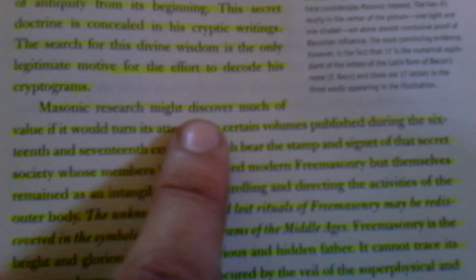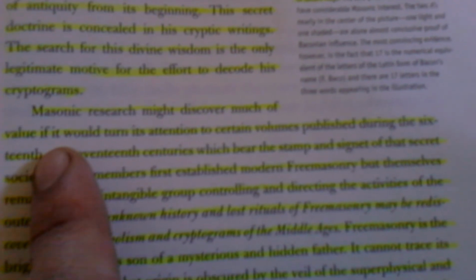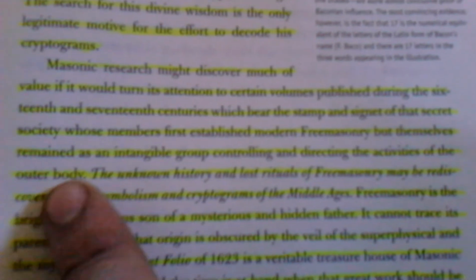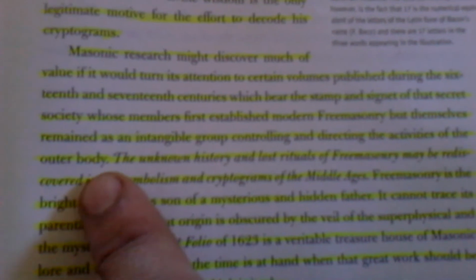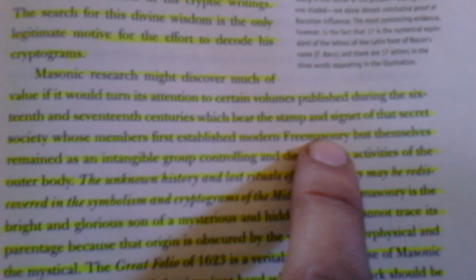It says, Masonic research might discover much of value if it would turn its attention to certain volumes published during the 16th and 17th centuries, which bear the stamp and signet of the secret society whose members first established modern Freemasonry, but themselves remained as an intangible group controlling and directing the activities of the outer body. This is the Illuminati, man. They're an intangible group, untouchable group, unseeable group, directing the activities of the outer body, driven by Freemasonry, started up by the 16th and 17th century guys like Francis Bacon. Hold on, Israel.